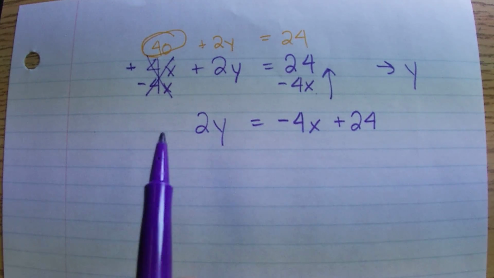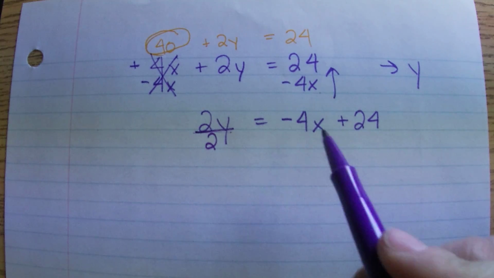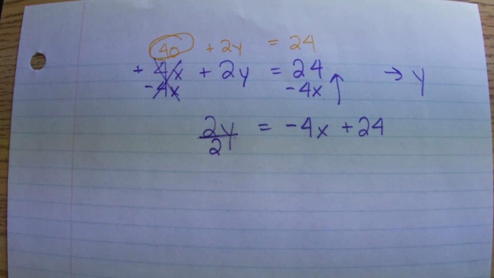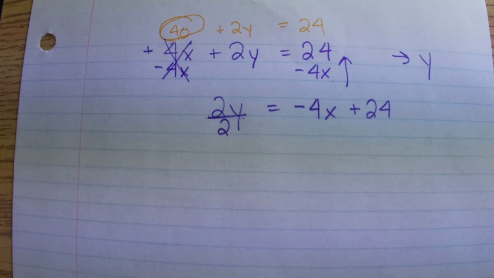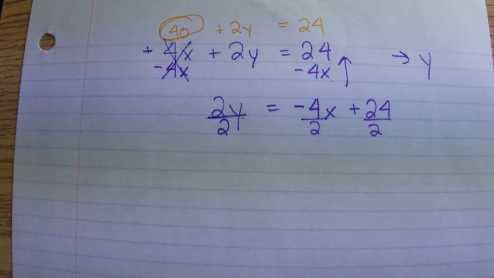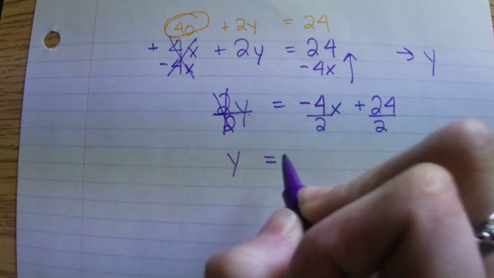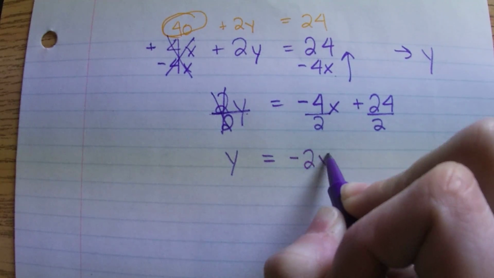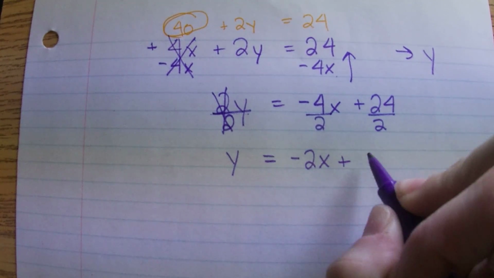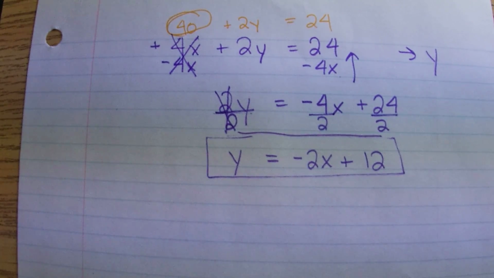Okay, our next step, again, to get y by itself is going to be to divide by the 2. And just like we said before, we want to divide this entire thing by 2. But since we actually have numbers and not just letters, there is some math we can do here to reduce it. So it's going to be more helpful if we write that 2 in 2 separate places. Okay, and now we can just simplify, so that cancels out there. Negative 4 divided by 2 is negative 2. 24 divided by 2 is 12. And so our final answer would say y equals negative 2x plus 12.